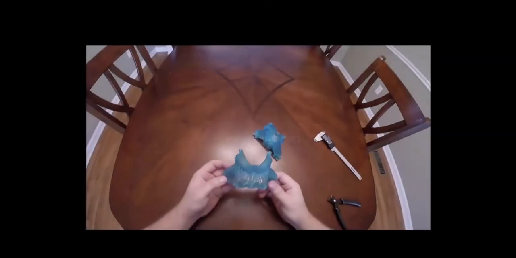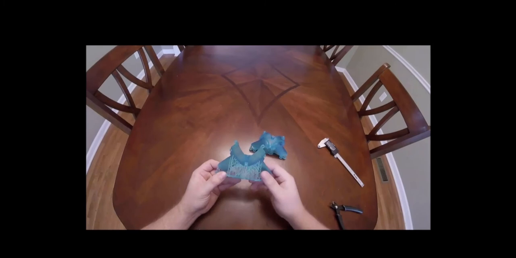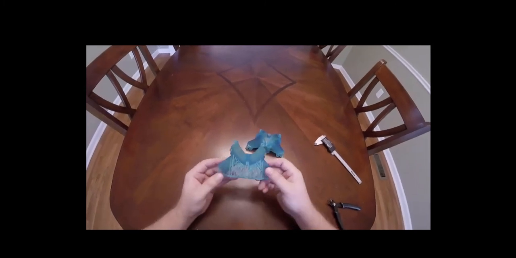Okay, our final step. So we've got our parts out of the Form Cure now. You can check them out. They look good. They're bone dry to the touch. No more worries about putting any fingerprints or anything like that in them.